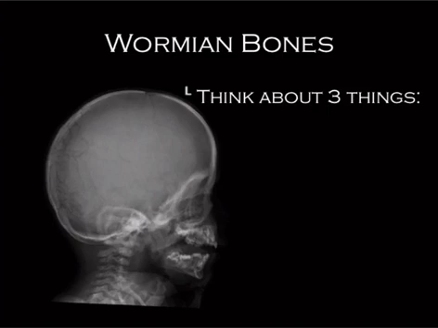Typically, if there's around 10 or so of them, then people start calling them Wormian bones, and they're right around the lambdoid suture, so they're found on the back of the head, like back here. So that's your Wormian bones.